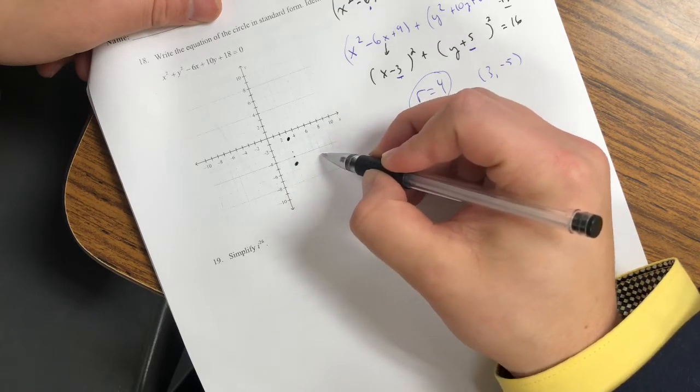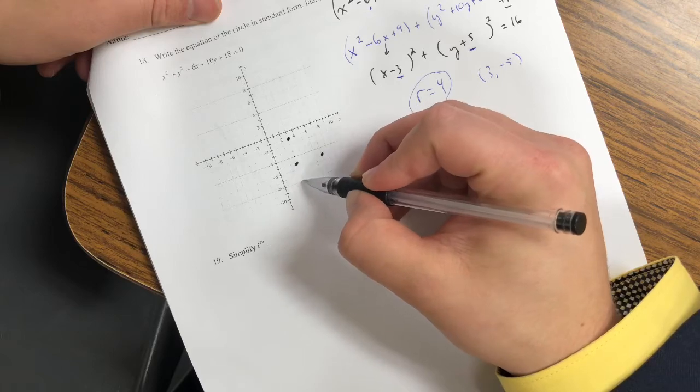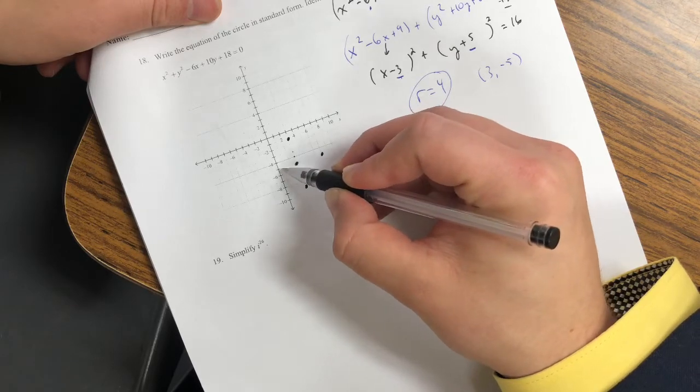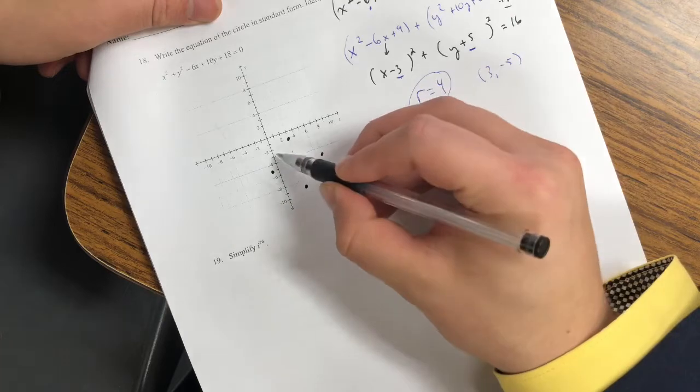1, 2, 3, 4. 1, 2, 3, 4. 1, 2, 3, 1. That's 4.